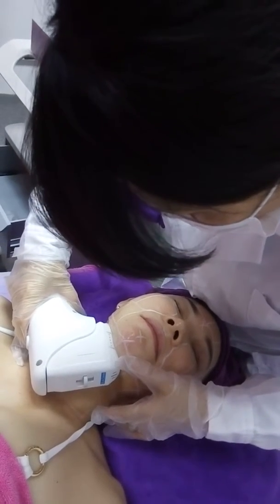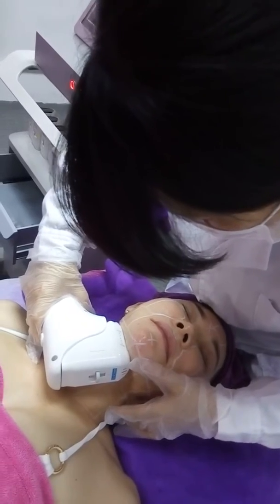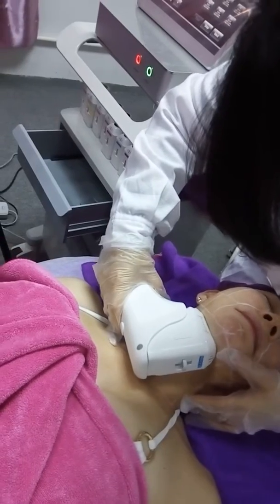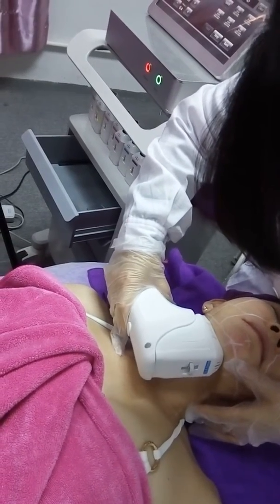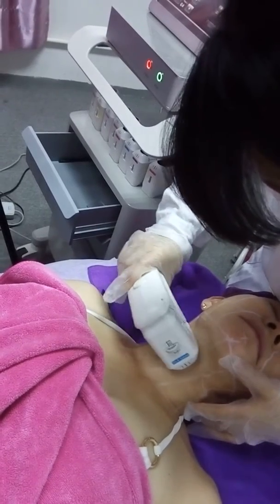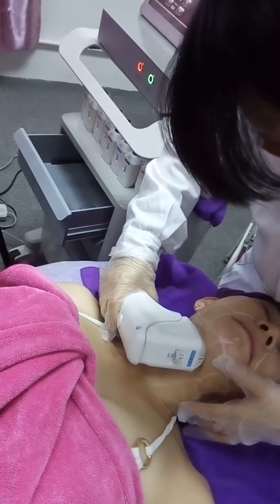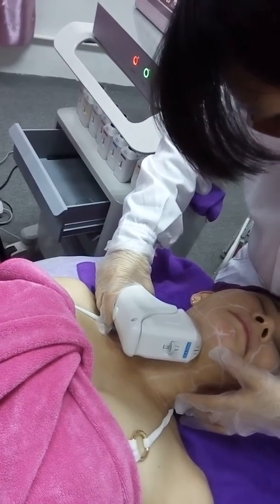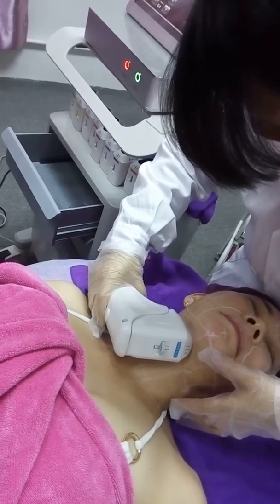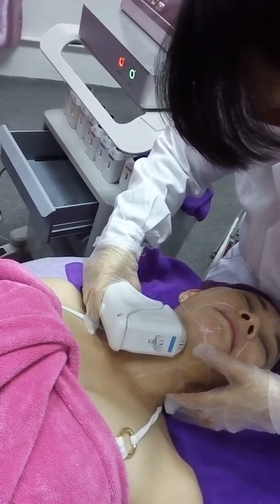That is, we're treating the area underneath the mandibular bone, and we are applying the gel onto the area to make sure there is good ultrasonic conduction. As you're seeing, we are applying all the spots, and we're keeping the head still as the first line of treatment.